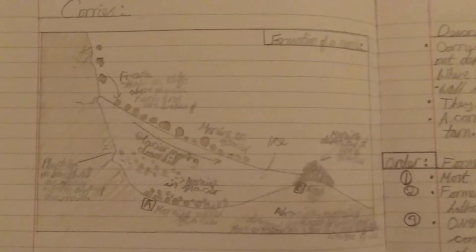Let's go into even more. Here is how a corrie is formed. That bit just says deep rock basin due to abrasion. Here it is here.